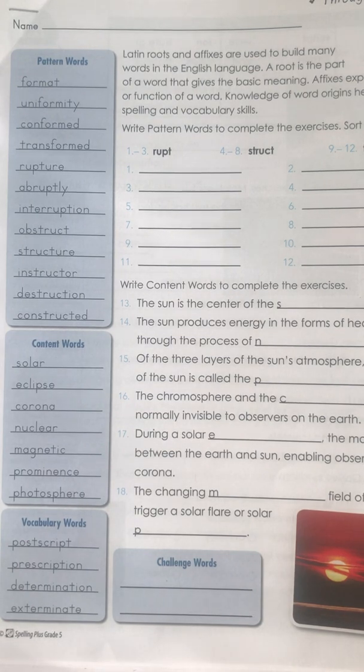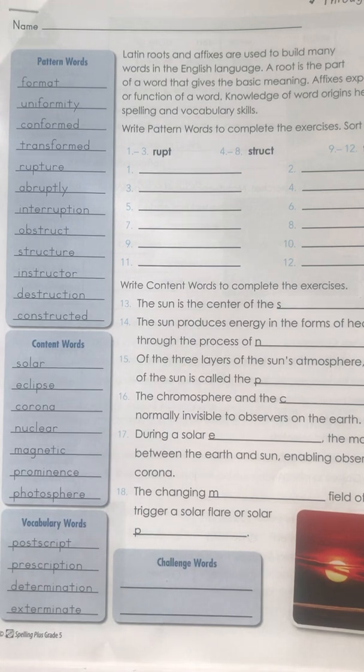So notice how our words are becoming just a little more challenging. So make sure you really are learning your definitions and pronouncing them correctly. Tomorrow we will go over our Latin root words and our pattern word assignment.